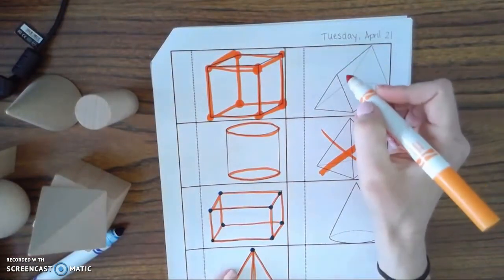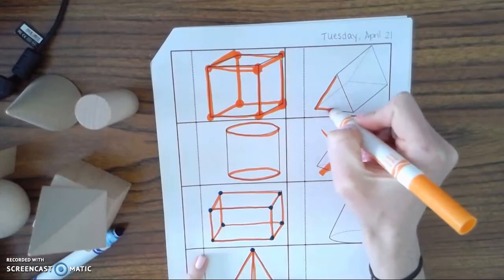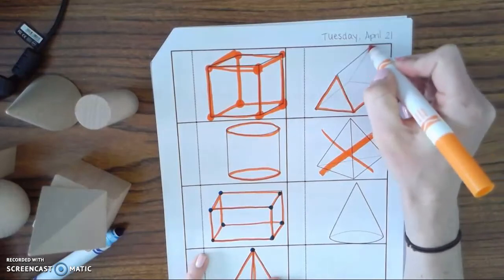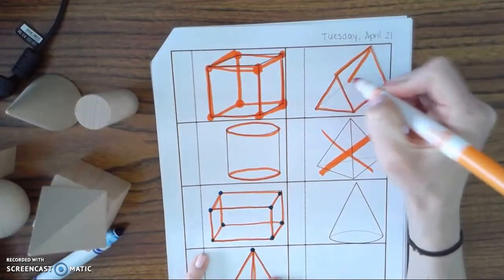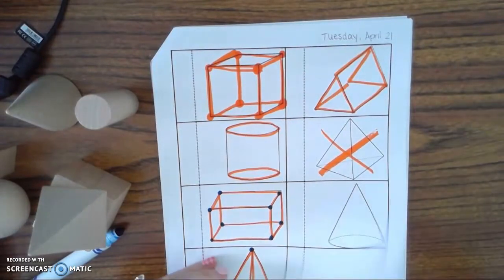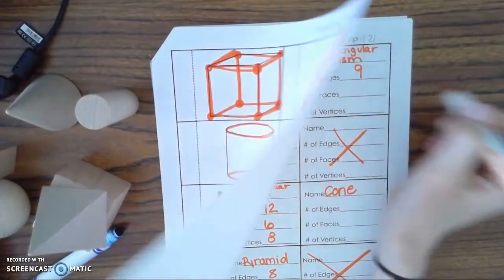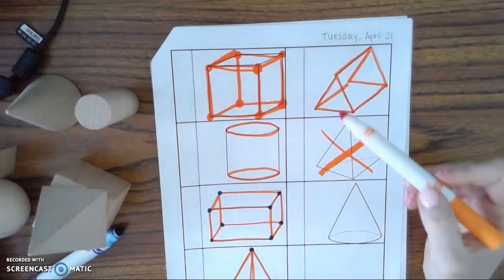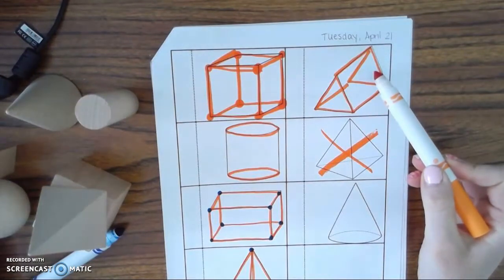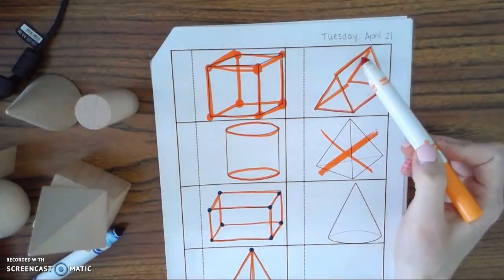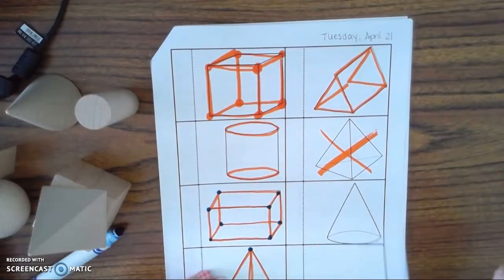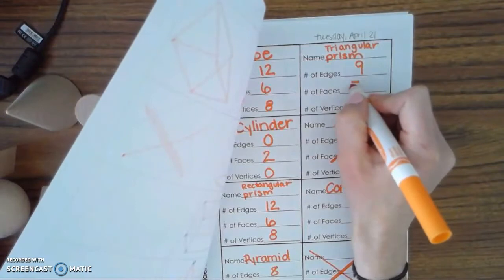All right, let's go back up to our triangular prism. We have to count edges first. So 1, 2, 3, 4, 5, 6. Don't forget the dotted lines. 7, 8, 9. 9 edges. Okay, now flat surfaces. 1 in the front, 1 in the back. That's 2. 1 on the right side, 3. The left side, 4. And on the bottom, 5. Okay, so 5 faces in the triangular prism.